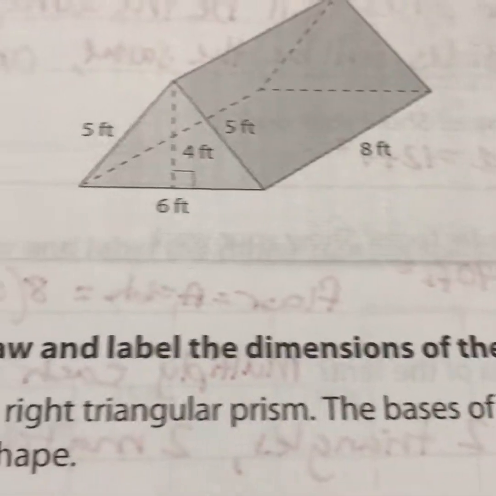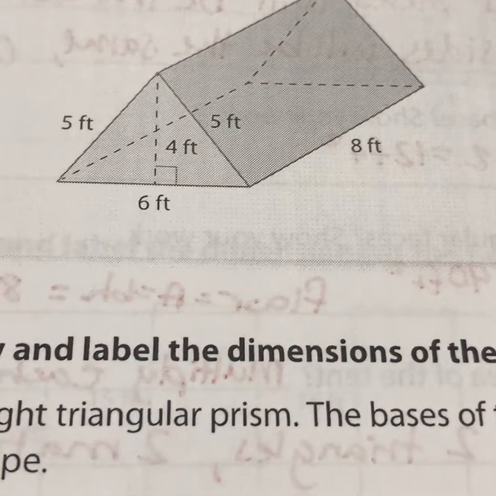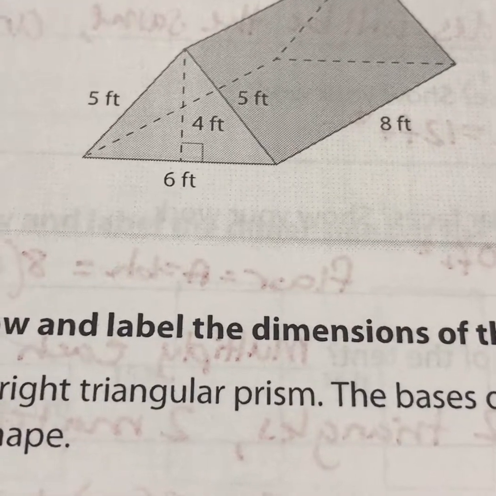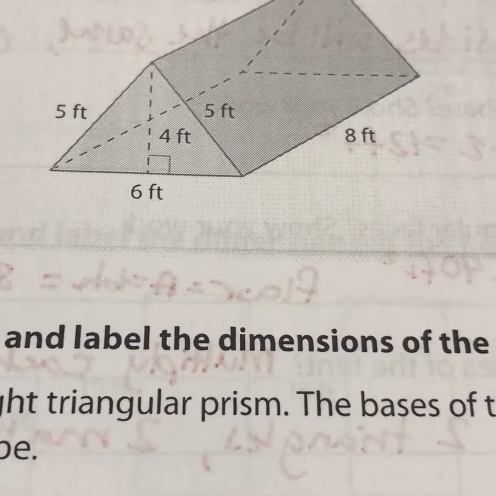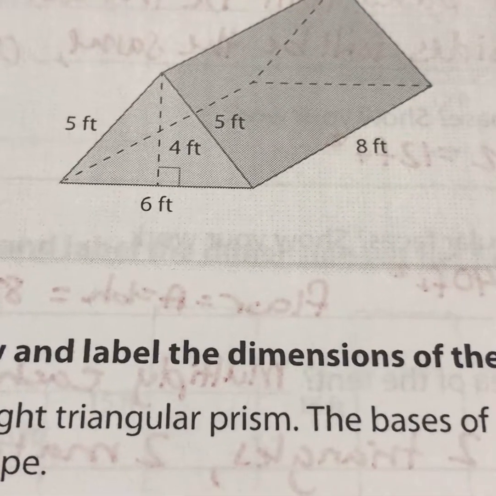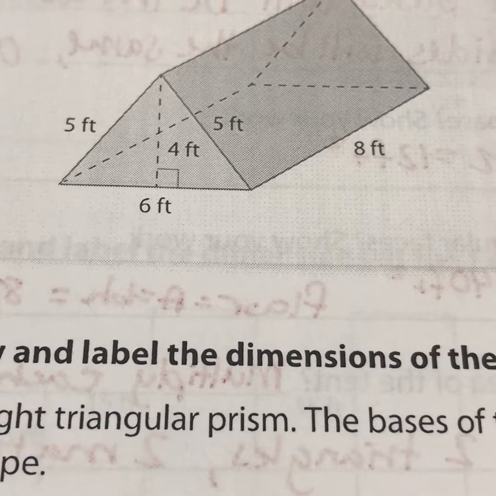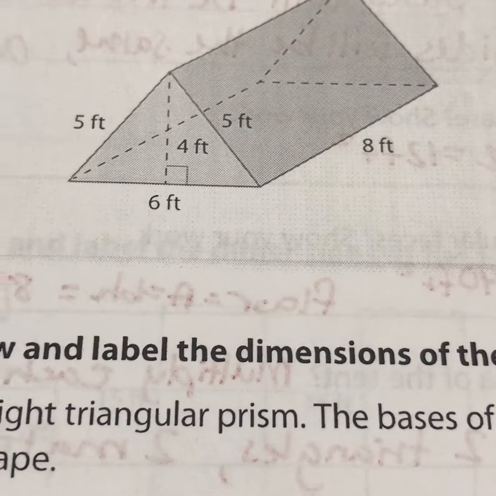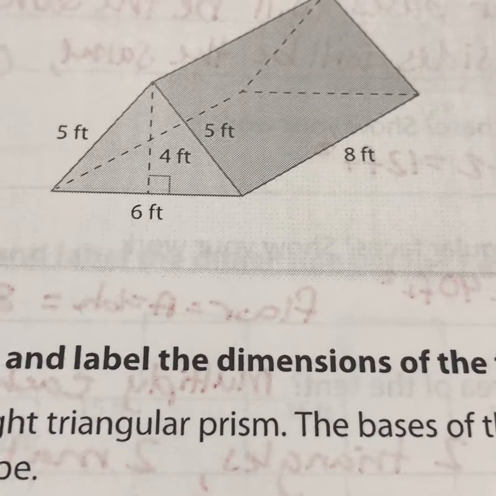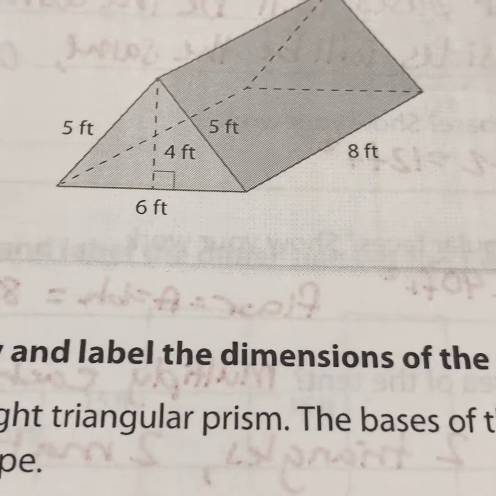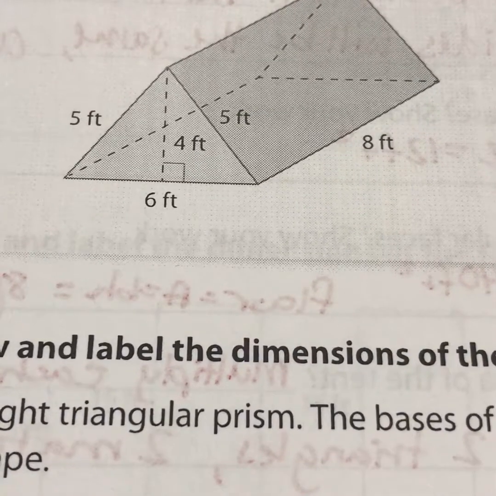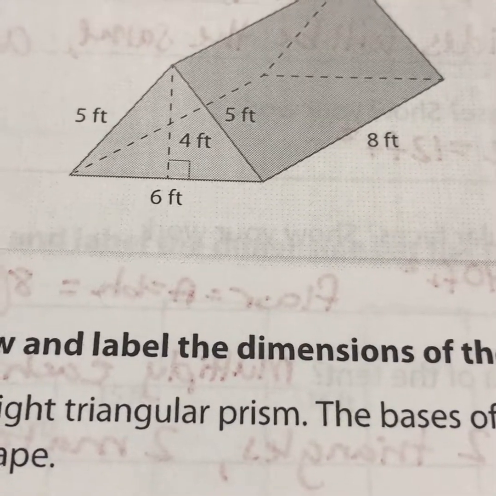It gives us the dimensions here. We can see that this is made up of 2 triangles and 3 rectangles. I want you to notice though that yes, the 2 triangles are the same size and the 2 leaning wall sides are the same, but the floor is not the same as the other 2 rectangles. That's something important to know, because you're going to need to know how many times you have to multiply to find all of the correct surface areas. So in this instance, yes, we have 2 triangles, but our 3 rectangles are not the same. Only 2 of them are the same.